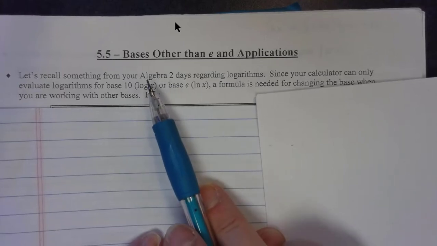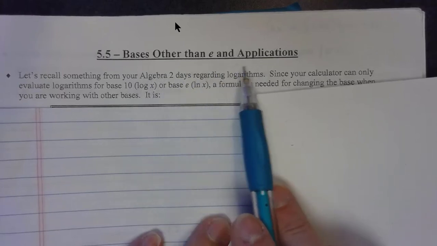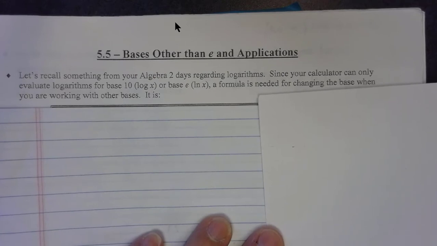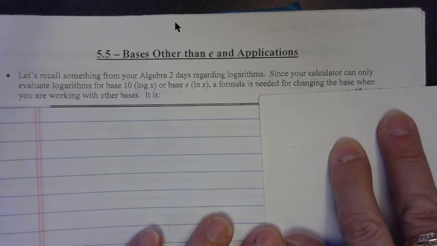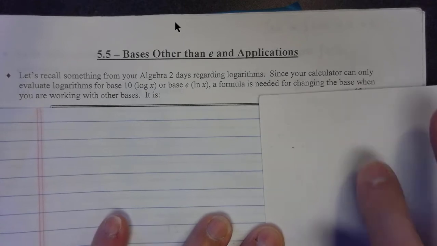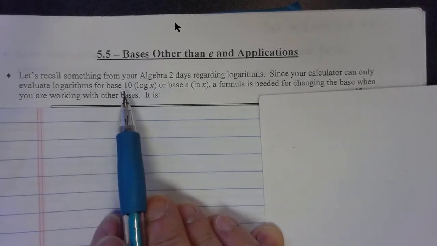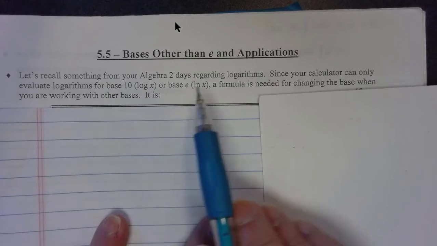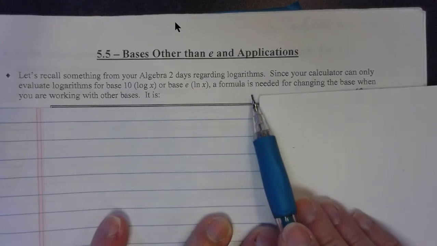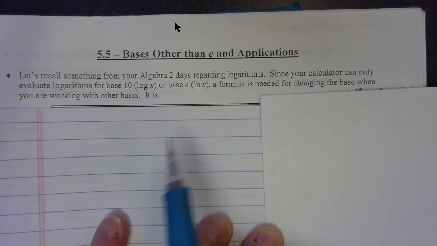Section 5.5, bases other than e and applications. Let's recall something from your Algebra 2 days regarding logarithms. Since your calculator can only evaluate logarithms for the base of 10, where we use log x, or the base of e, where we use natural log of x, a formula is needed for changing the base when you are working with other bases.